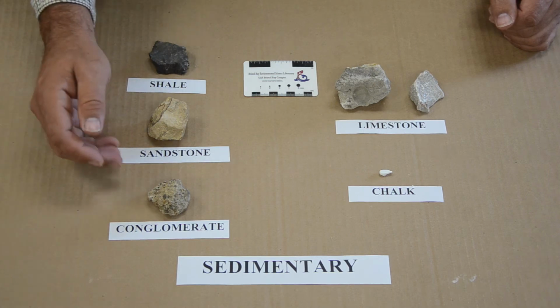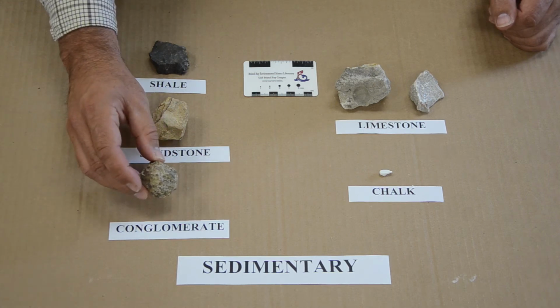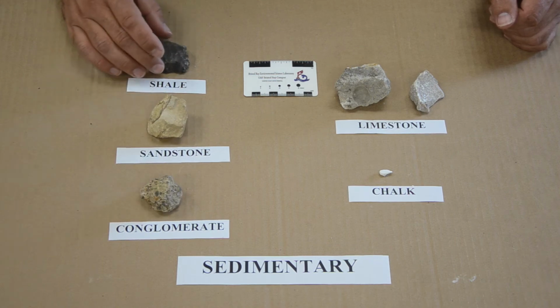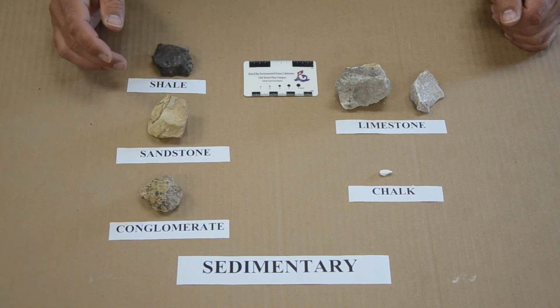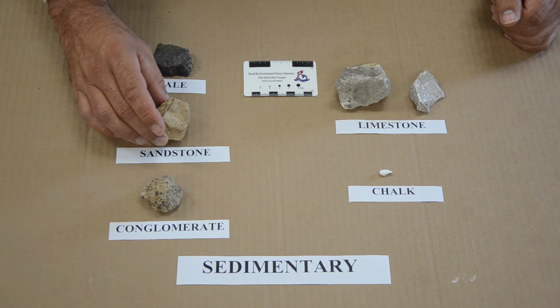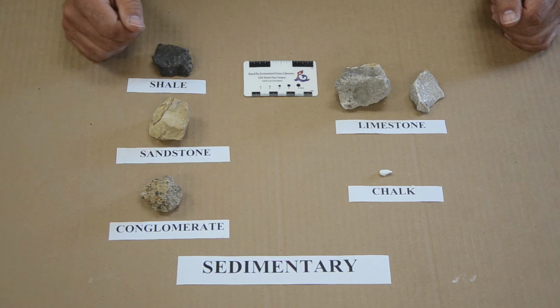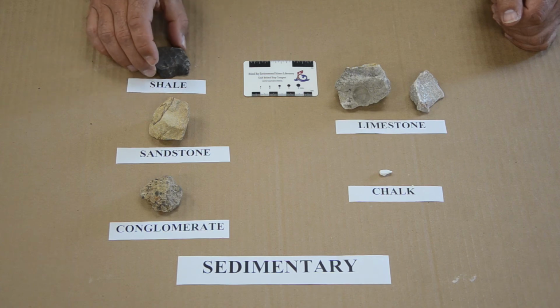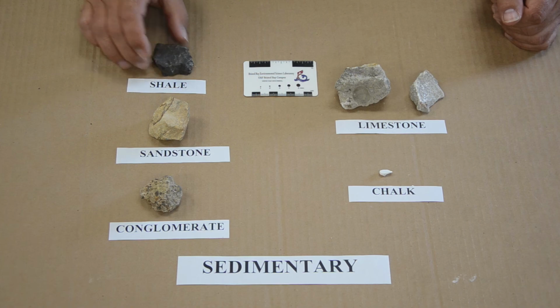We call this sorting. So this would be a poorly sorted rock because it has many types of grain sizes. These two are well sorted rocks in that they're all the similar grain size. Composition of the grains also can matter. Like with sandstones, there are various types of sandstones depending on whether it's a quartz sand or a feldspar sand or even a mafic mineral sand. Shales are based on small grain sizes and also the composition.